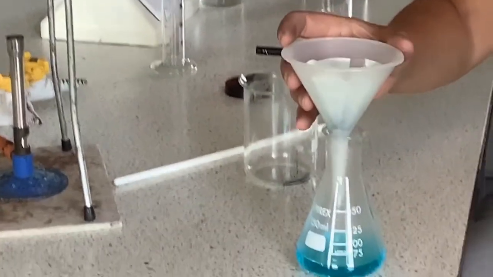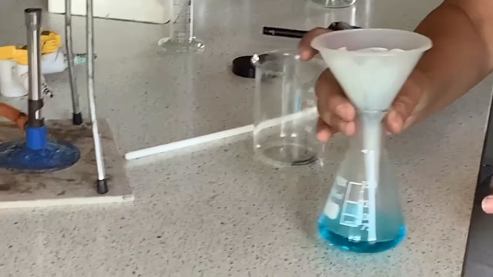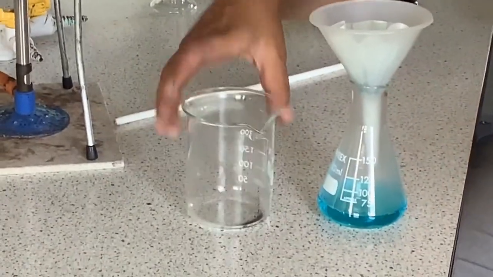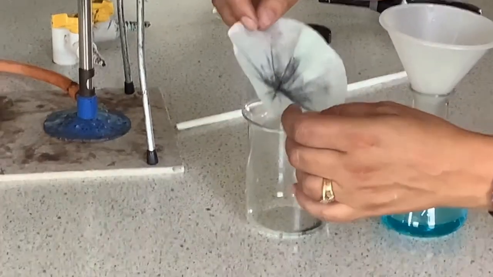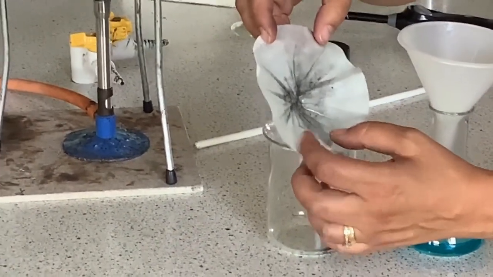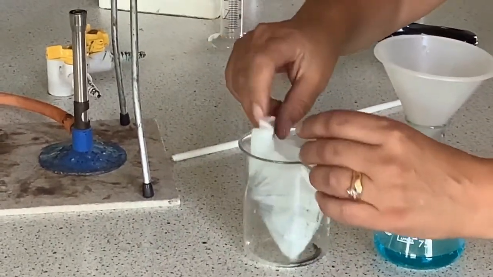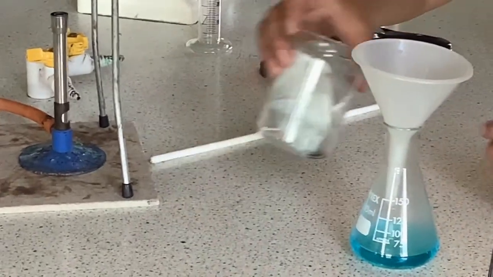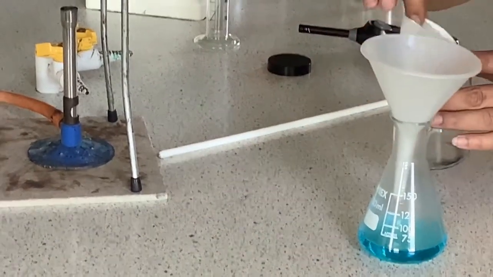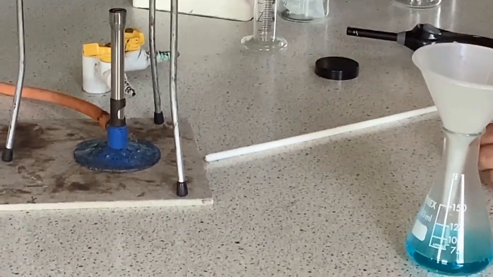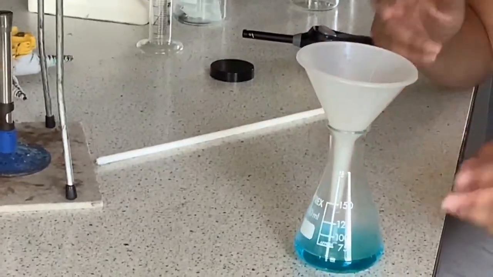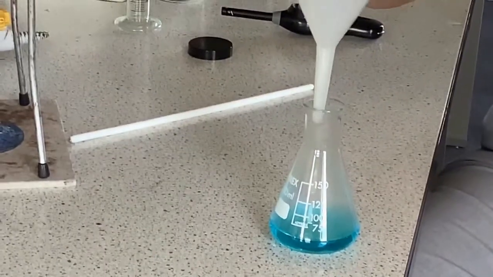And we see now that we have our blue copper sulfate solution, something you will have seen before, and on our filter paper we still have the black copper oxide that was in excess. Now in this kind of experiment we always add the solid in excess because it's easy to remove by filtration. If we'd added the liquid in excess, then separating two liquids becomes more complicated.